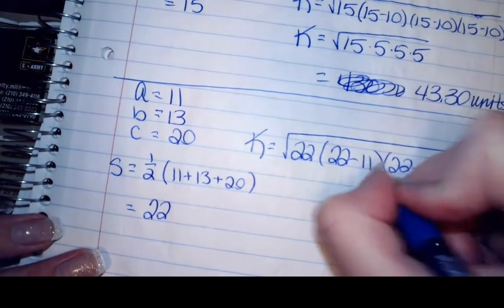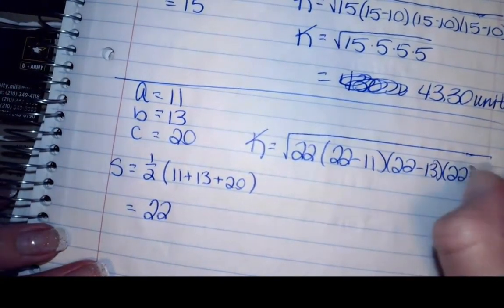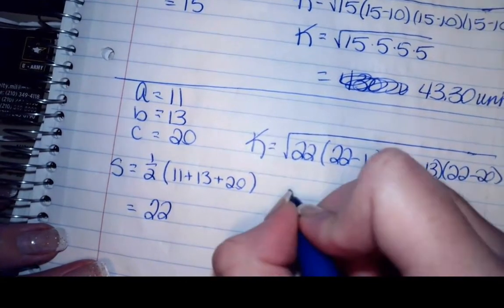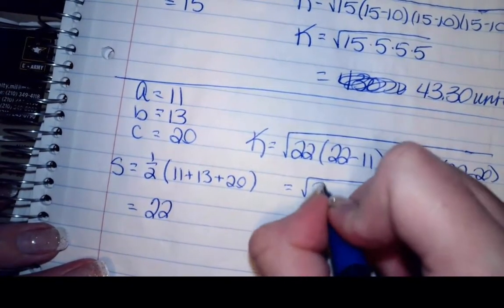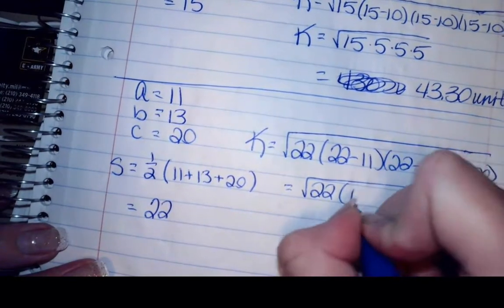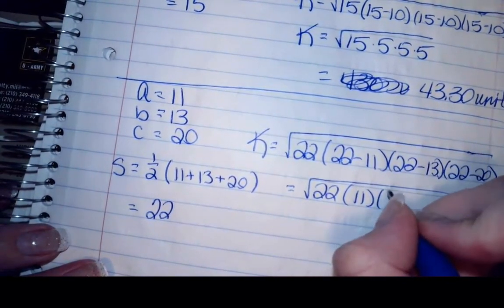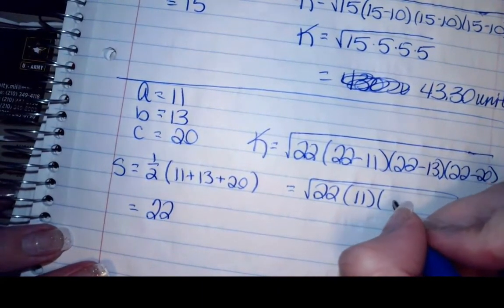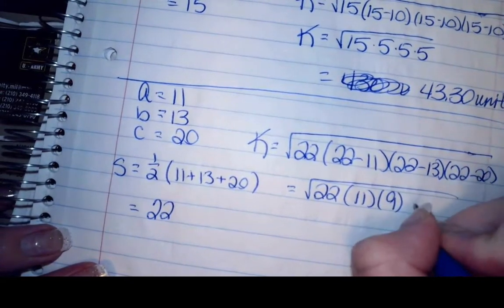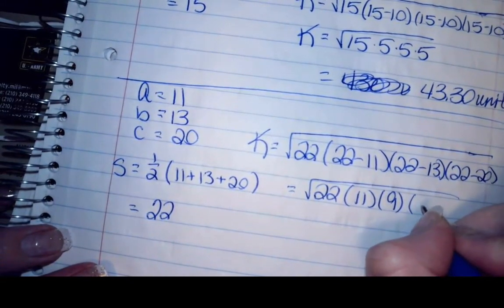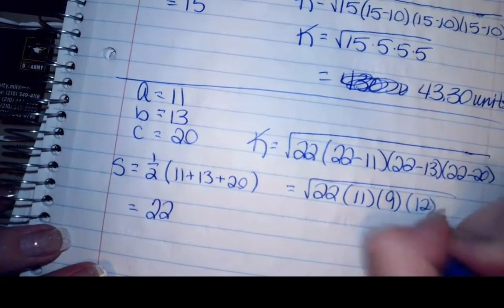So this is going to be, it doesn't matter where you put the sides as long as you don't repeat them. So just for ease of entering, 22 minus 11 is 11. 22 minus 13, I don't know, is 9. And 22 minus 20 is going to be 12.